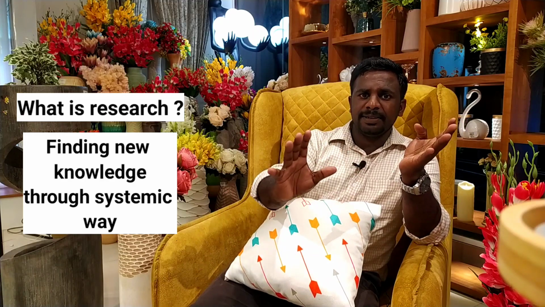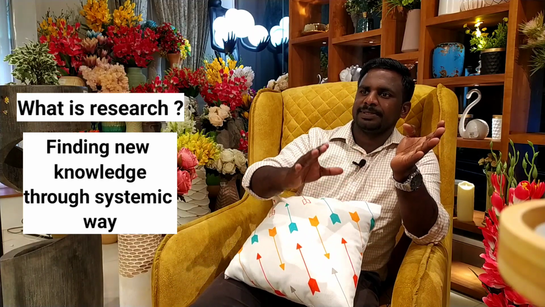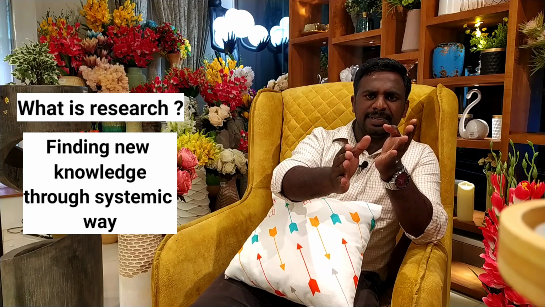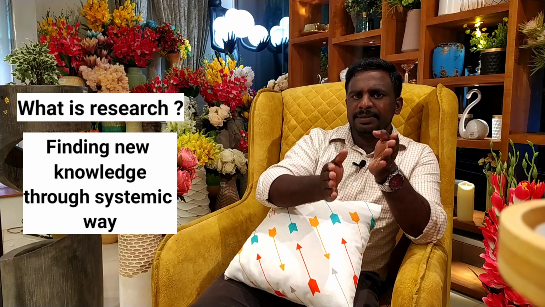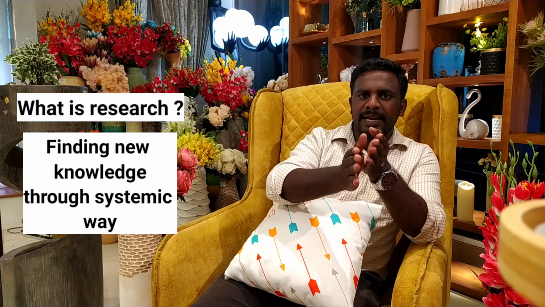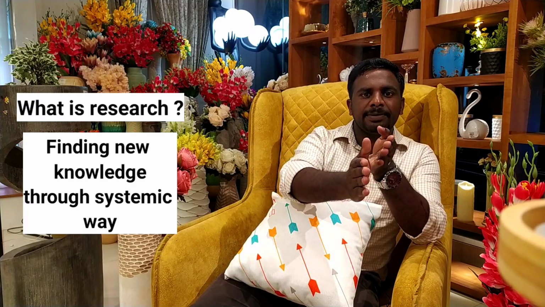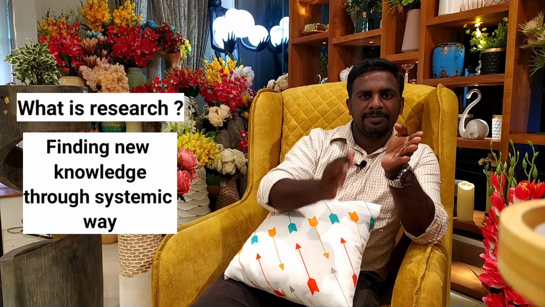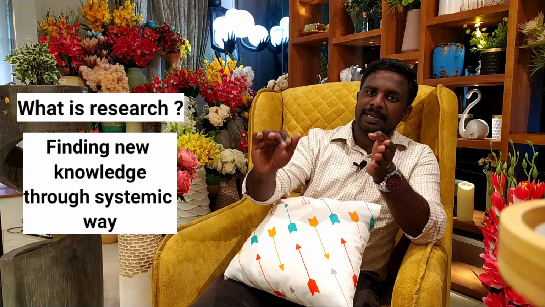What is research? Research means finding new knowledge through a systematic way. Finding new things in a systematic way. There will be some systems, and only in this way should we go; that is what we call a systematic way. Research has certain formulas, certain rules and regulations, and we have to go through that only. Finding new things in a systematic way is known as research.